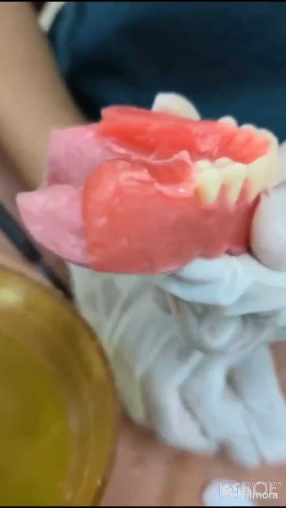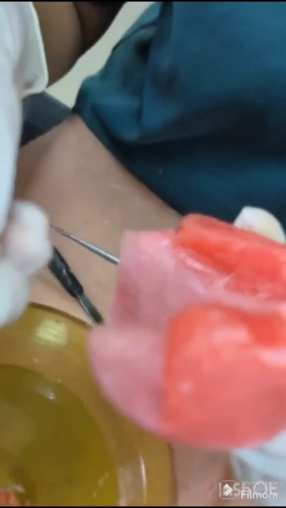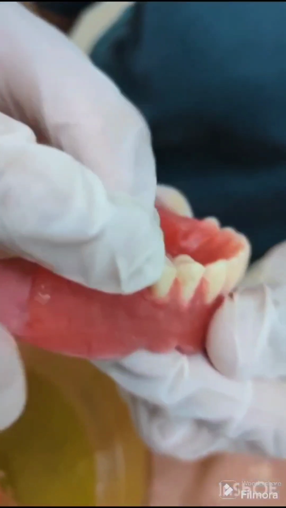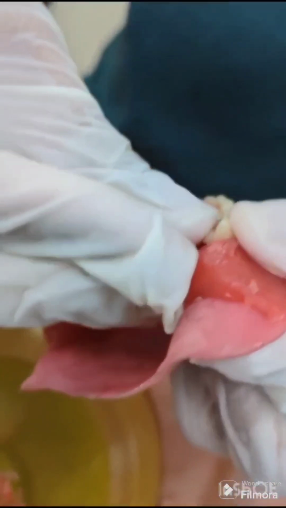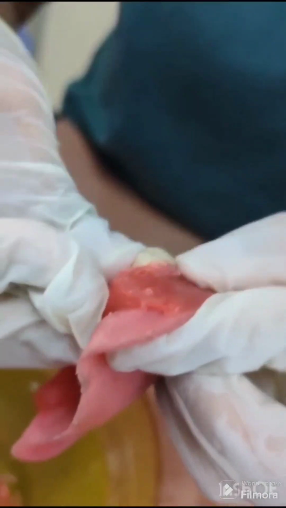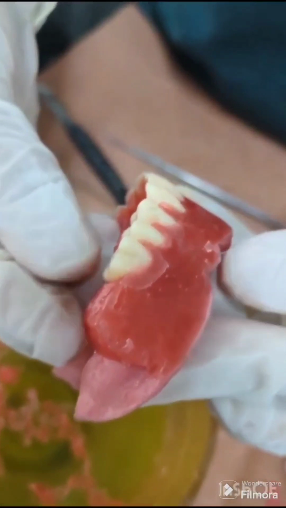Only the mesiopalatal cusp contacts the occlusal plane and the mesiobuccal cusp is close to the occlusal plane. From occlusal view, the buccal surfaces of the two premolars and the first molar are in line with the labial surface of the canine.